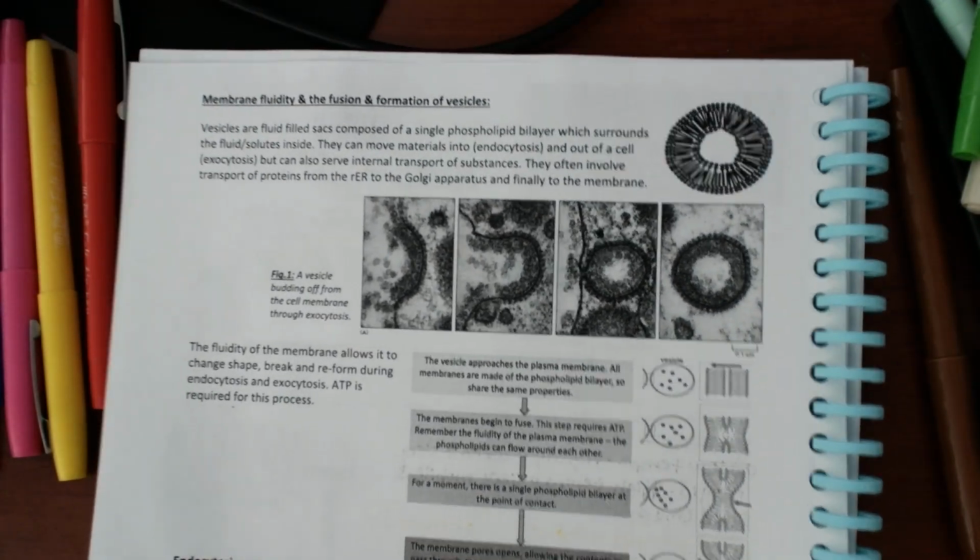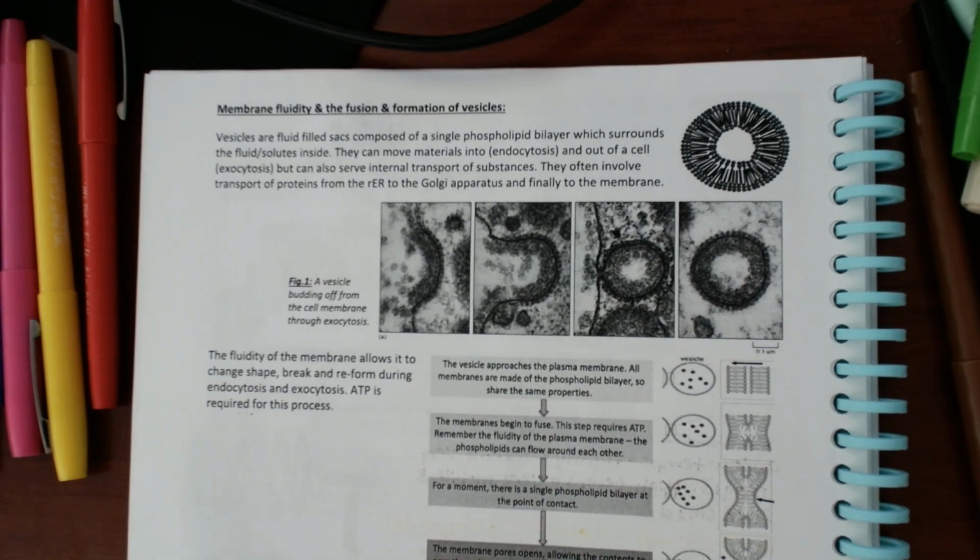So now we're going to look at vesicle movement. Oh, this is the one that's red. I really need to find the red one. It's really going to drive me insane. Let's see.